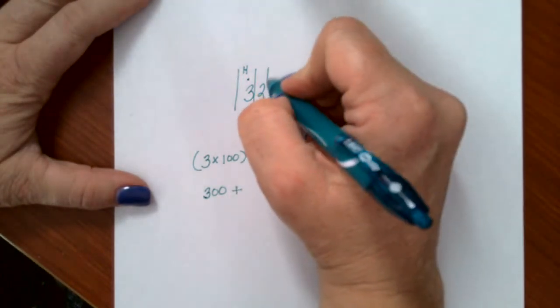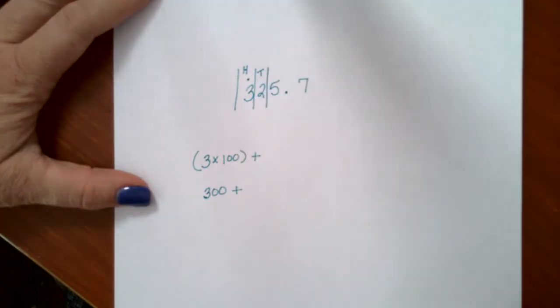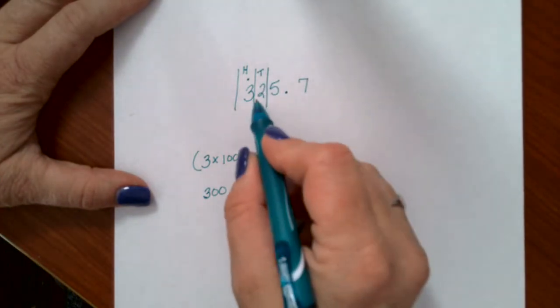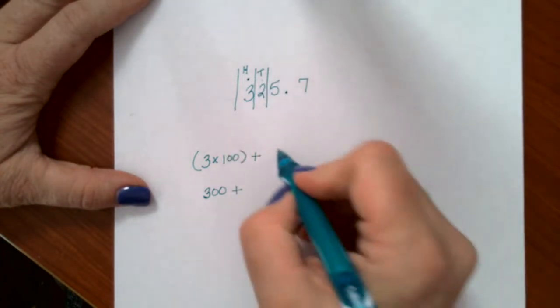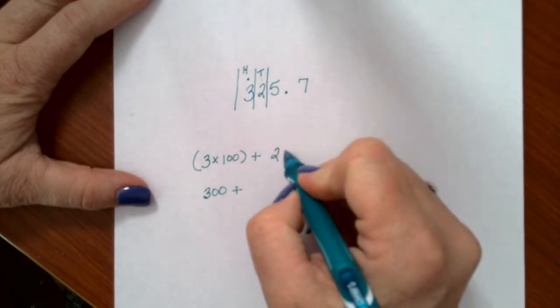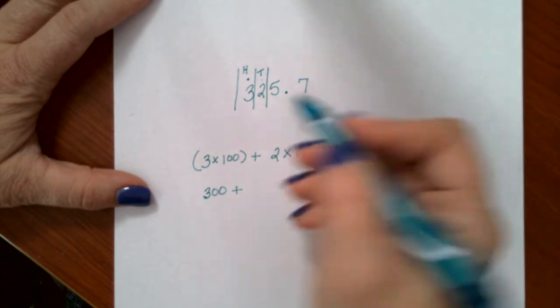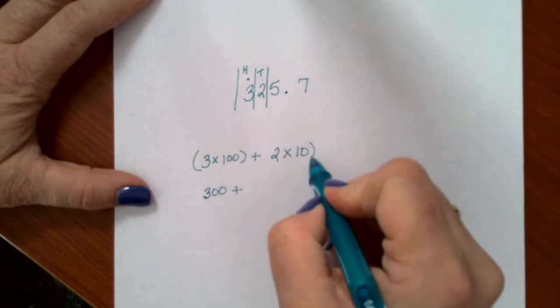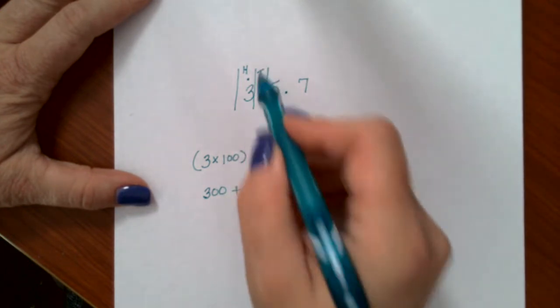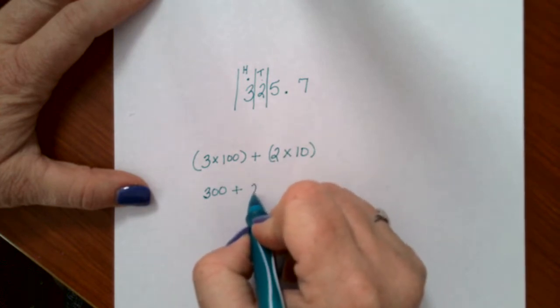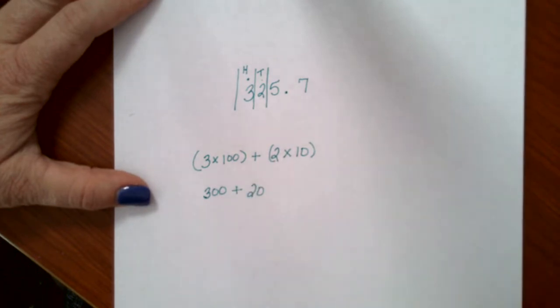Now we're going to look at the next place value, which is the tens. The digit that we have in the tens is a 2, so we could do 2 times 10. This again represents the place value. Or we could do 20 because 20 is the same as 2 tens.